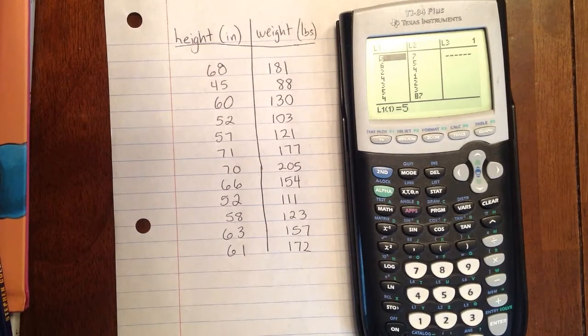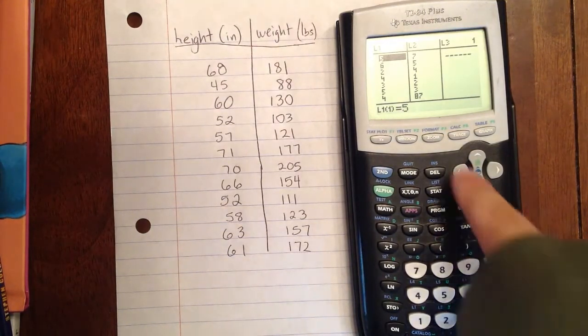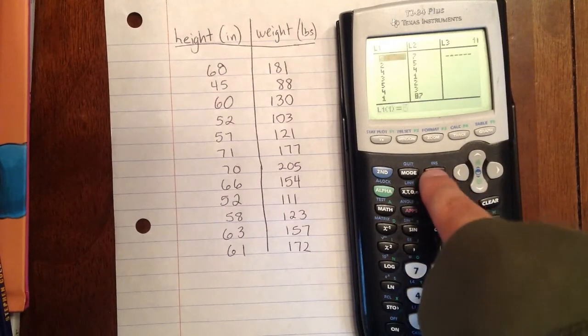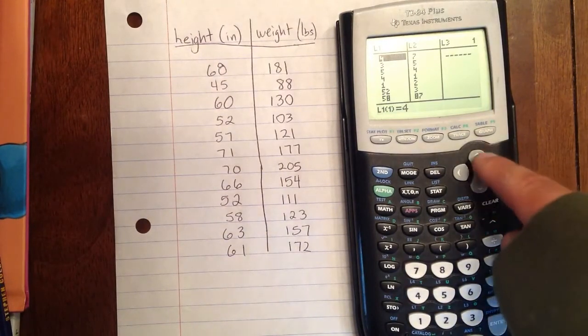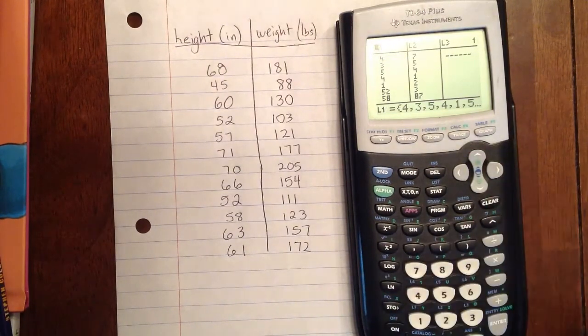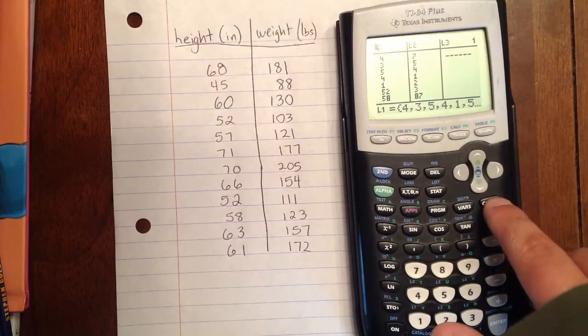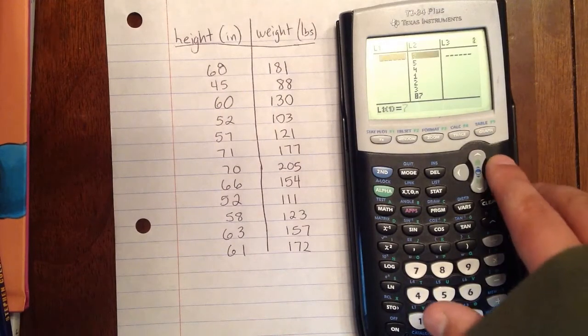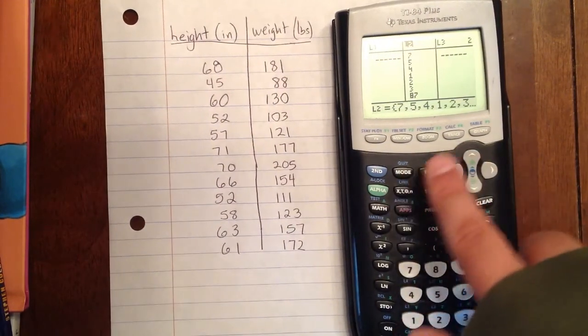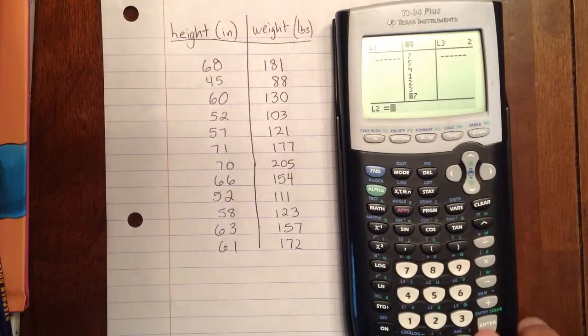Now, as you can see, I have data already in my list 1 and list 2. So if that's the case for you, we need to erase that data. You can either hit delete and keep hitting delete until all of your data is gone in that list, or a shortcut is to go up to highlight the entire list, hit clear, and then enter, and that will clear out the whole list. Be careful, if you're going to do it that way, do not hit delete. Don't hit delete, hit clear.